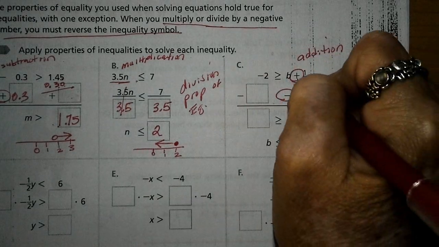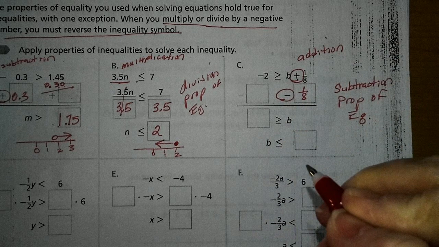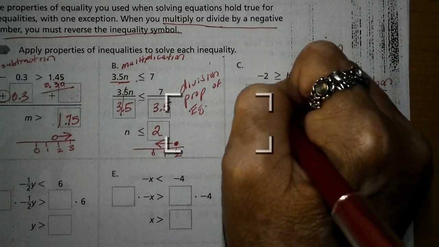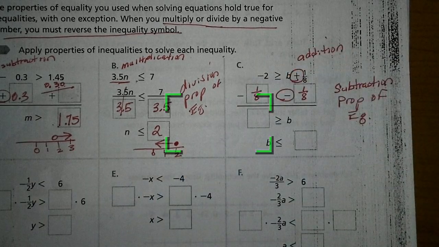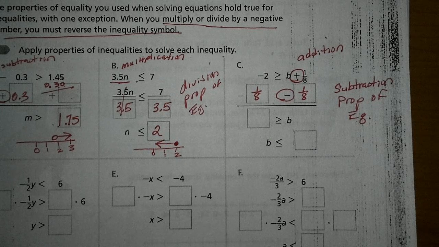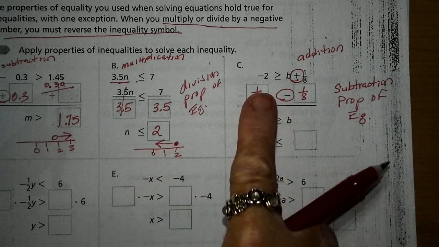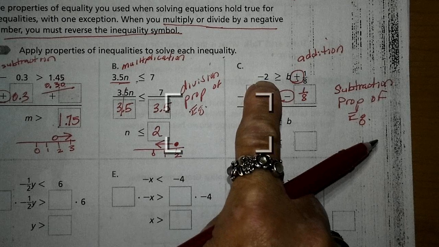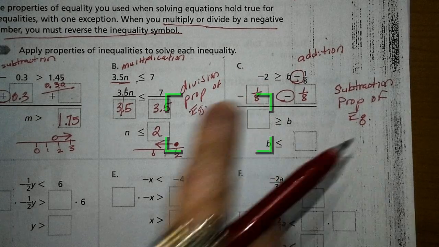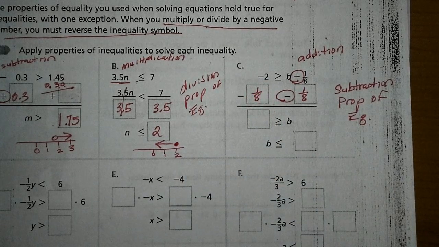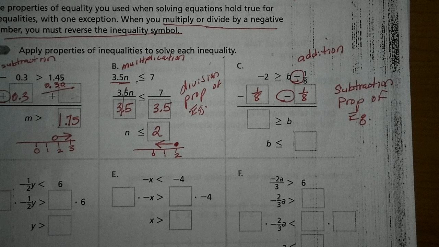So I'm going to subtract 1/8, and I'm going to subtract 1/8. Now this one is tricky because I have a -2 and a -1/8. So what is my rule? If I have a -2 plus a -1/8, what do I do?